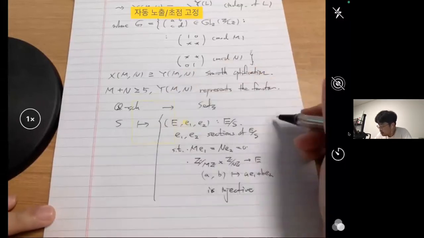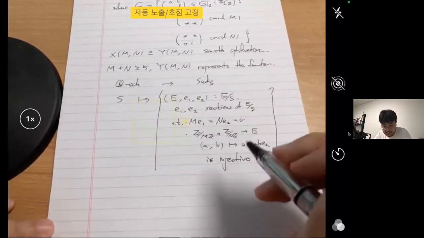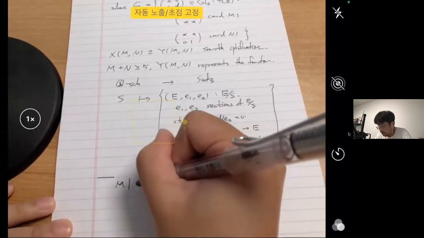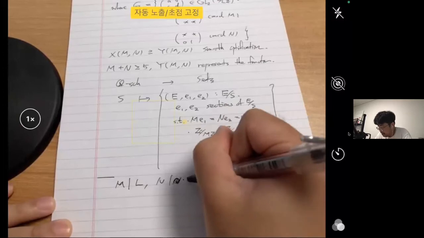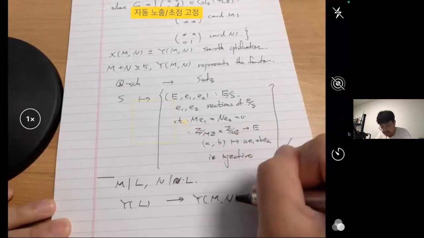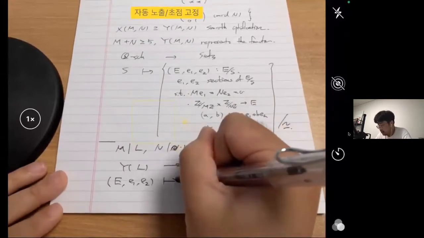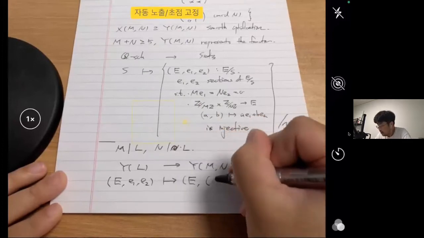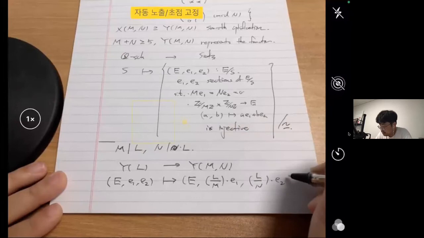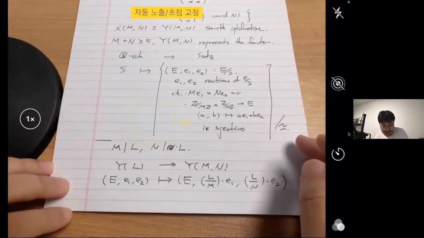Okay, that's the isomorphism. And the natural map: if M divides L and N divides L, then there is a natural map Y_L to Y_{M,N} as follows. Here I have the following triple, then it goes to the same elliptic curve, but with (L/M) e_1 and (L/N) e_2. Okay, this is what Y_{M,N} is.